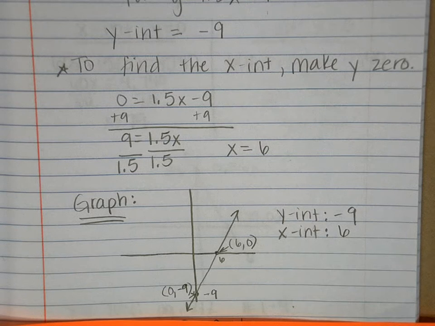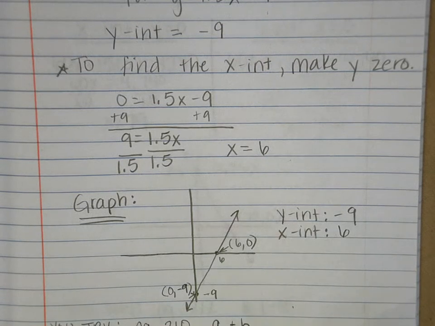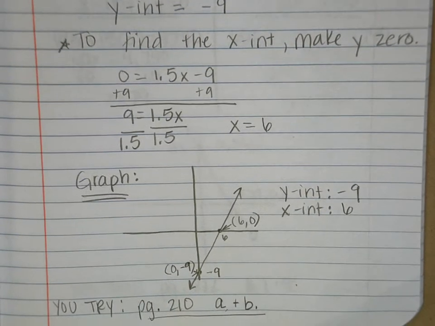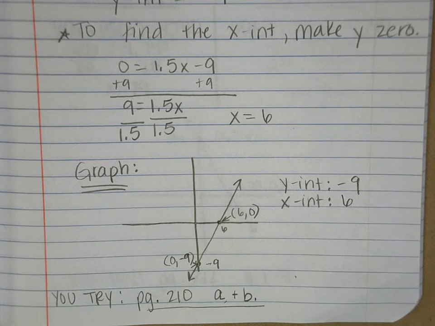Good. So in your book, you're going to try 2 of them. I'm not going to have you put them in your notes because there's already a graph in your book. So if you turn to page 210, you're going to do A and B, which are at the very bottom of page 210. You'll see it'll say do these problems. So you have to give me the x and y intercept, and you have to graph it. So 210, A and B.